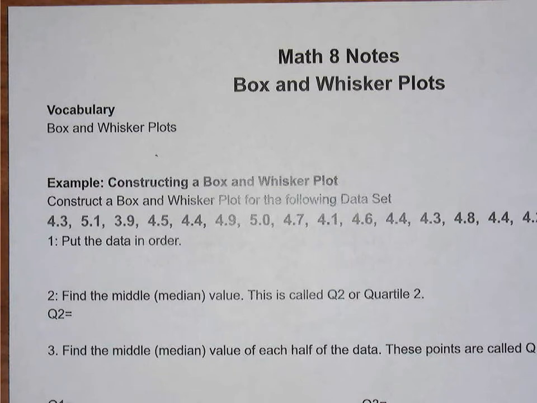Alright, so today we're going to be talking about box and whisker plots. Box and whisker plots are something that you've probably seen before in 6th grade or 7th grade, so we're just going to quickly run through how to make one again. That way we can refresh your memory since it's part of our different types of data recording tools that we're going to use in this unit. So let's just define box and whisker plots first.